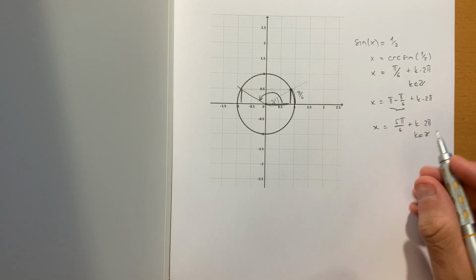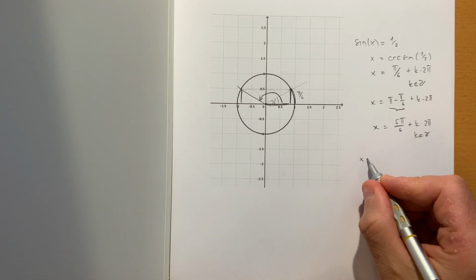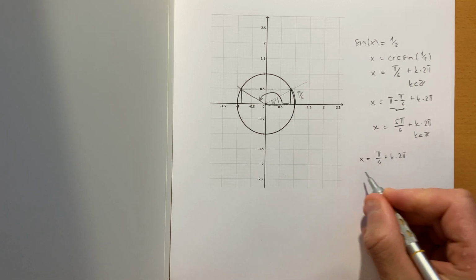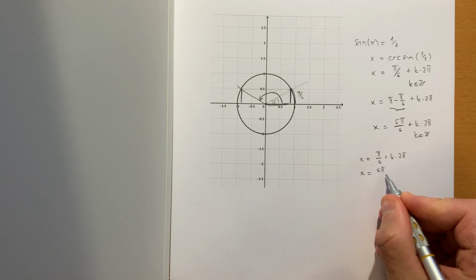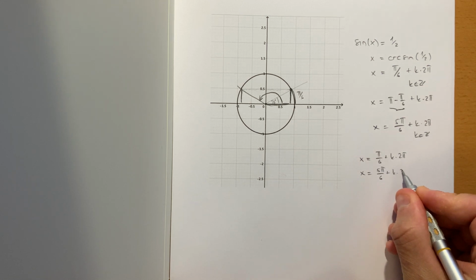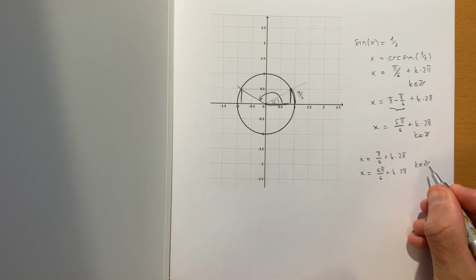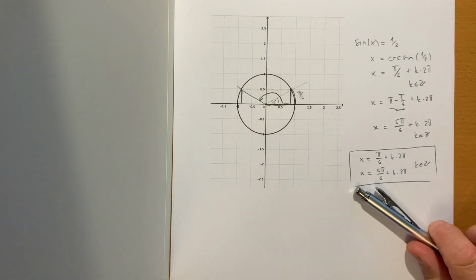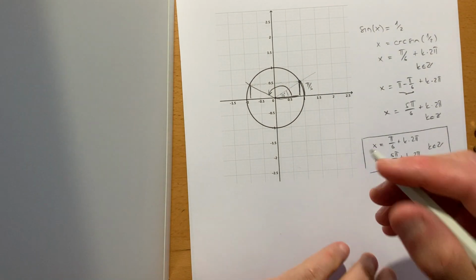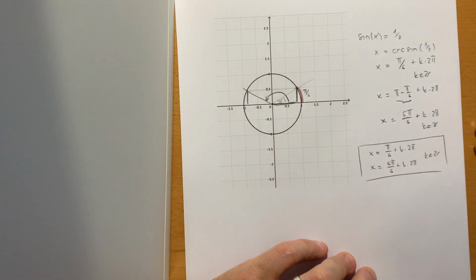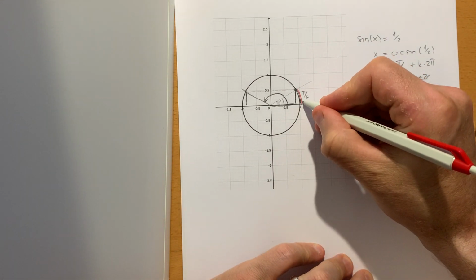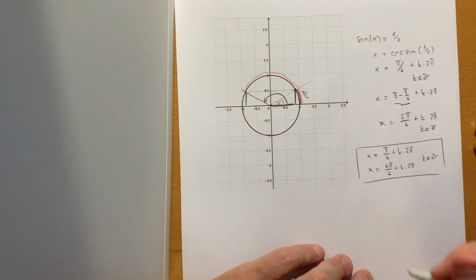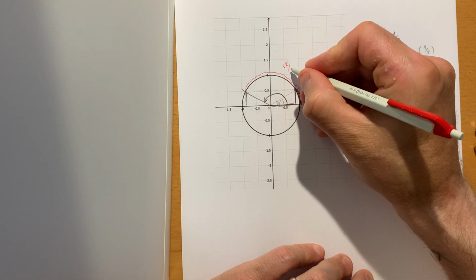And now you have all the infinitely many solutions. X is pi over 6 plus k times 2 pi, and x is 5 pi over 6 plus k times 2 pi, with k an element of z. And these are your solutions. Now look, let's highlight this in red. This is pi over 6, and this wiggly line here would be 5 pi over 6.